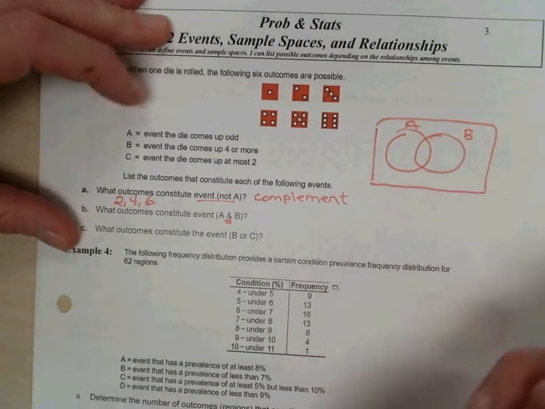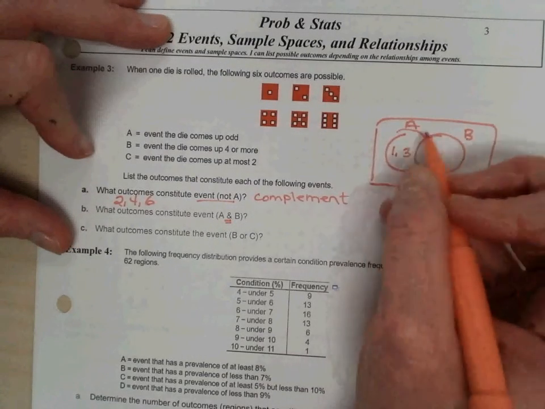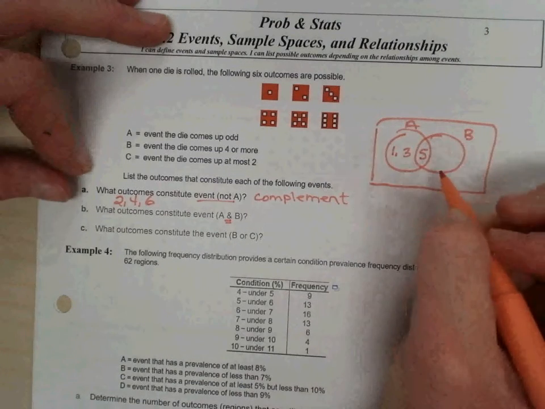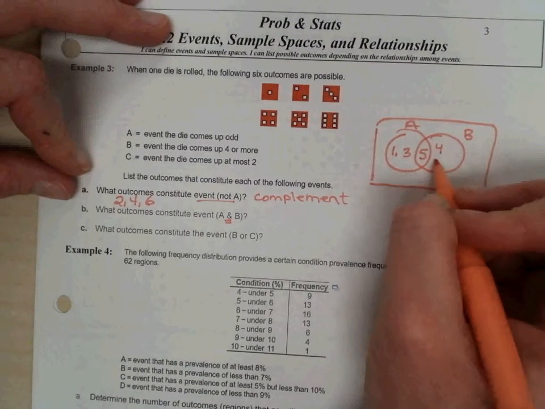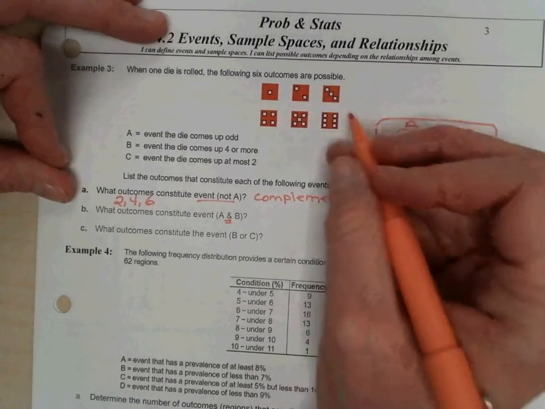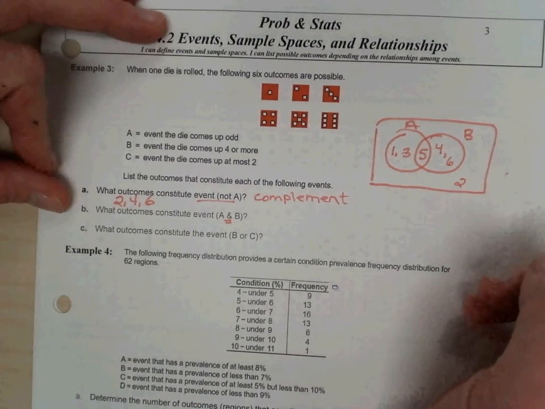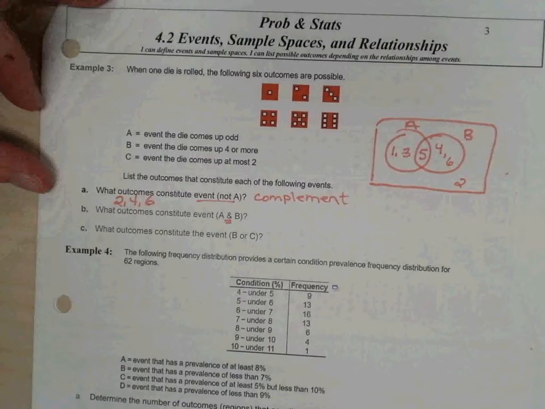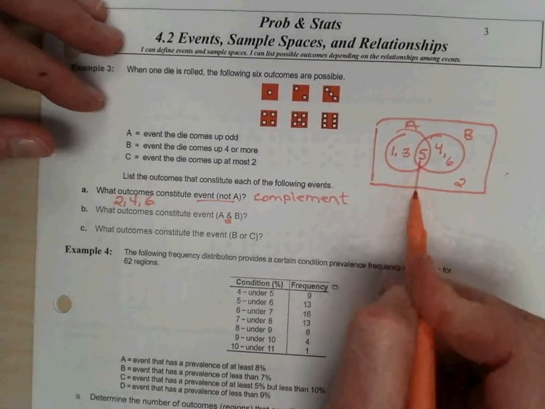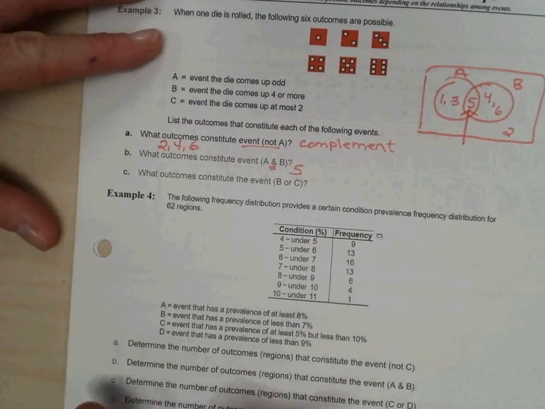A and B. Odd would be 1, 3, 5. But one of those is also 4 or more, right? So it'll be in here. The 5 will be in that overlap. 4 or more would also include 4 and 6. There's only one number that comes up that's not already written down. That's the number 2. It's neither in event A nor in event B. So we have what outcomes constitute events A and B. That's just the overlap right here. That's the number 5.